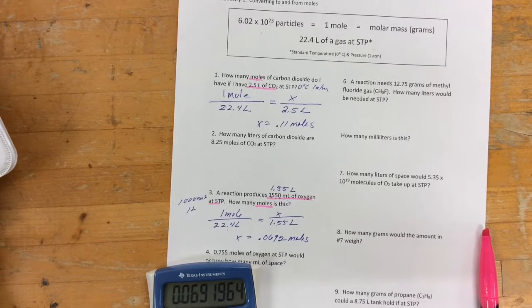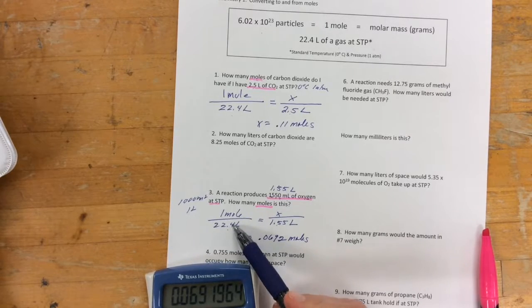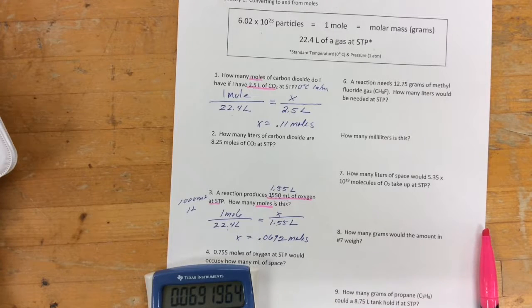This is where I'm going to end it, because you guys kind of know how to set up these proportions, and it's just a new number, 22.4. Just pay attention. Again, what's coming in? What's coming out? What is it giving you? What is it that you need? Okay, go ahead and work through however many problems I assigned on that day.